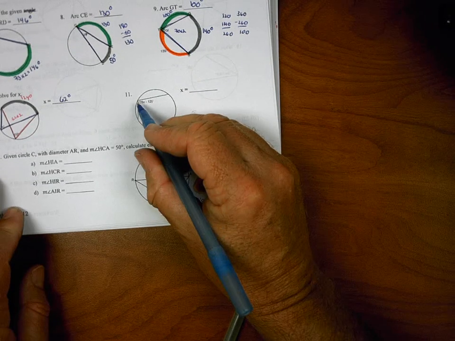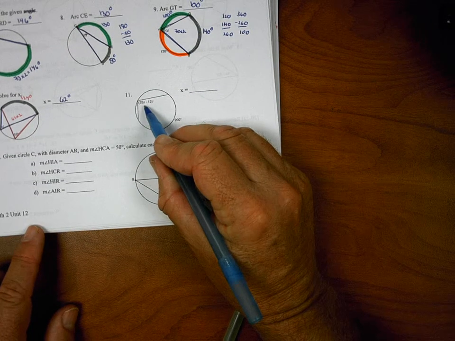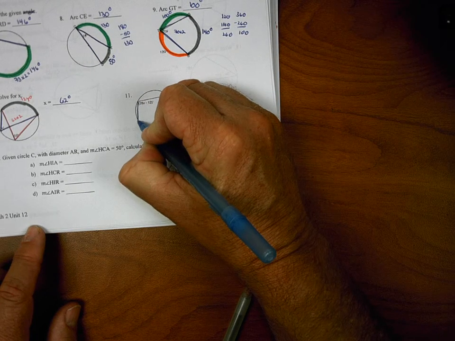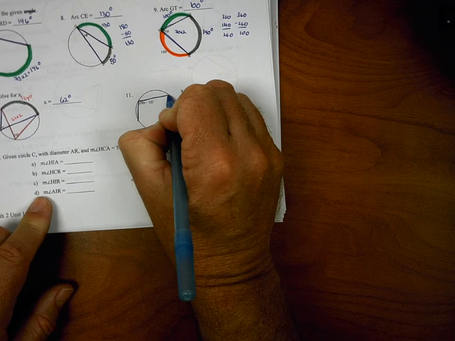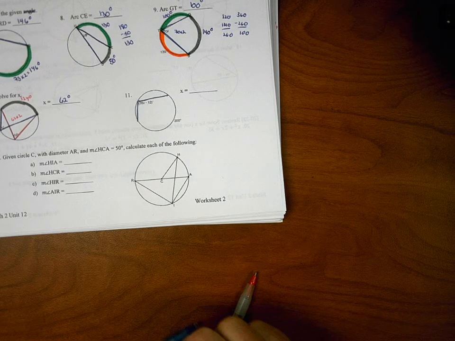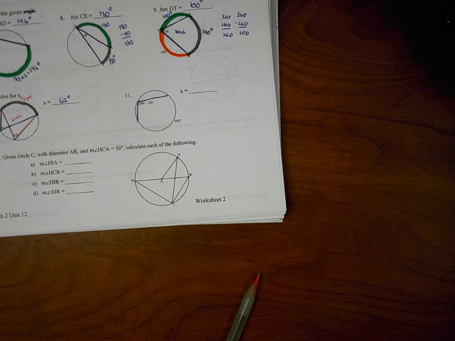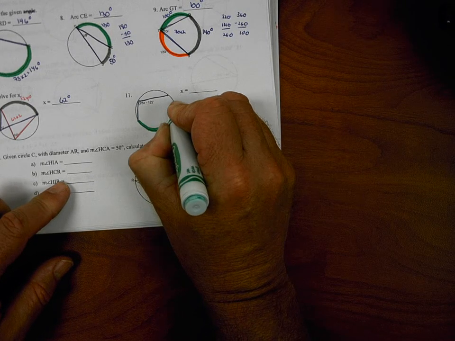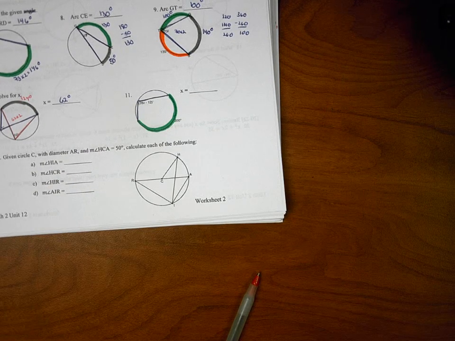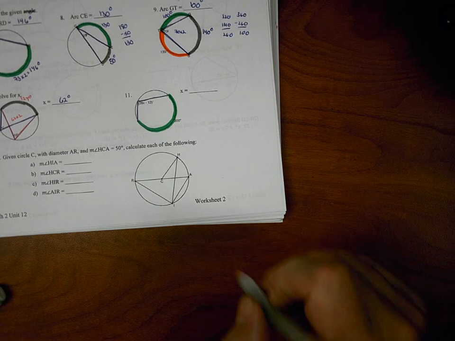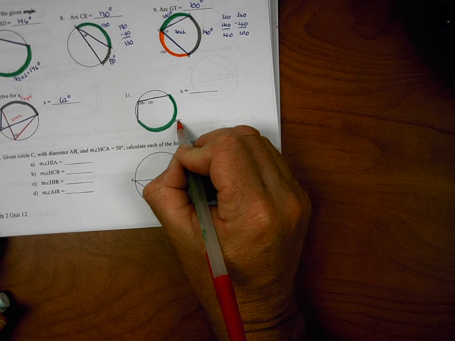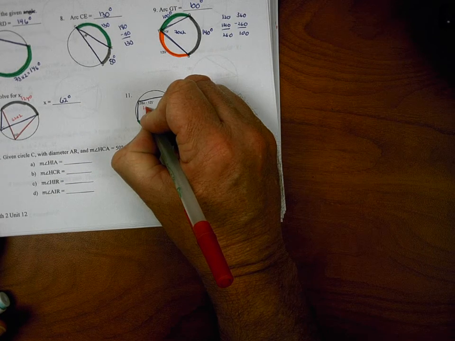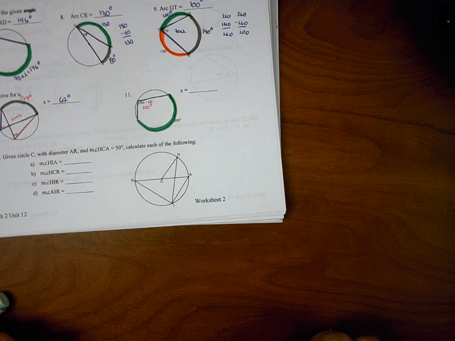Number 11 right here, now in number 11 we have an equation. Notice the angle that is represented by these two sides right here is represented by the mathematical expression 2x minus 12. And the intercepted arc of that inscribed angle is this intercepted arc right here, which is 200 degrees. So how does that help us? Well, if the intercepted arc is 200, remember the angle is half of that. What's half of 200? 100. So that angle right there has to be 100 degrees.